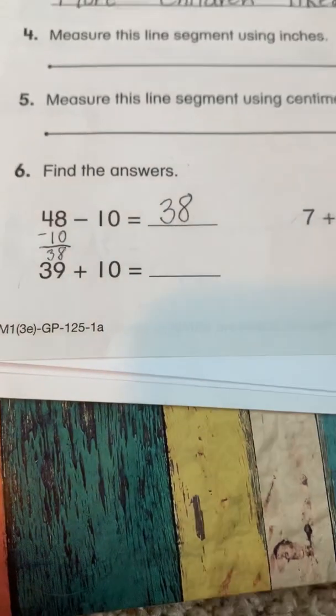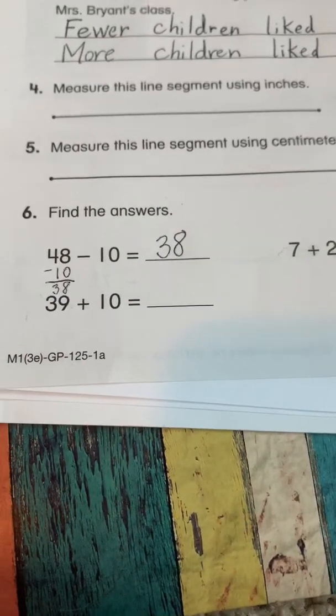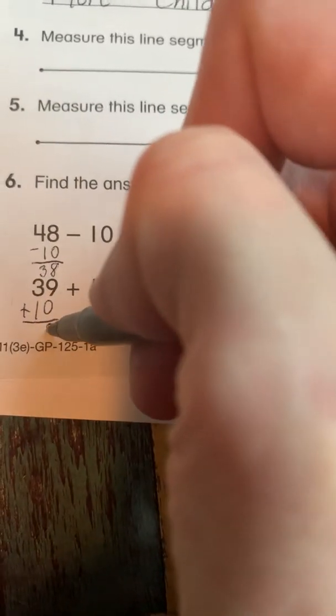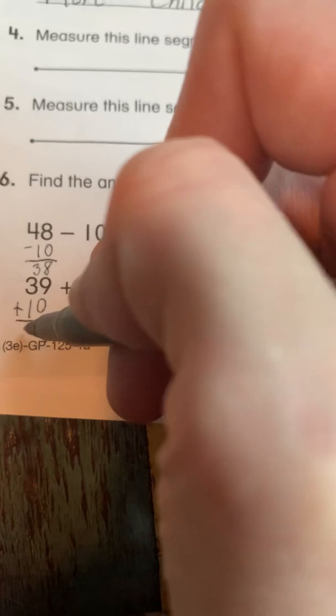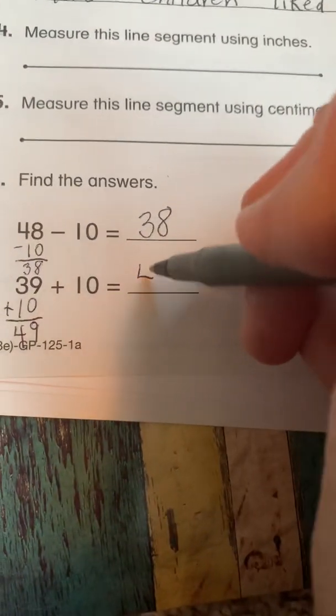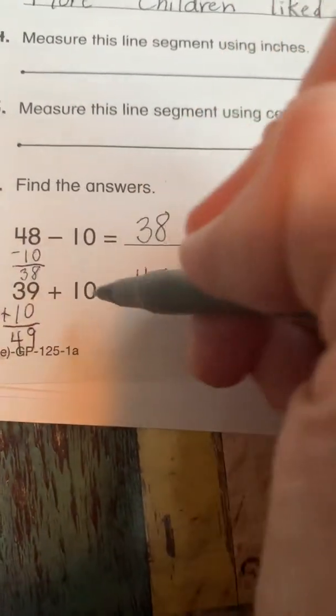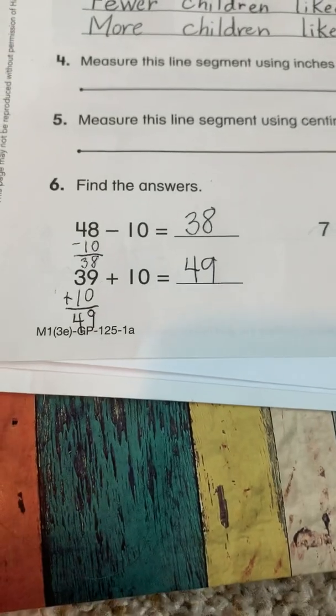Now this time we have to add 39 plus 10. 39 plus 10. So if I don't remember, I can write a 10 under here. 9 plus 0 is 9, and 3 plus 1 is 4. So 49. 39 plus 10 is 49.